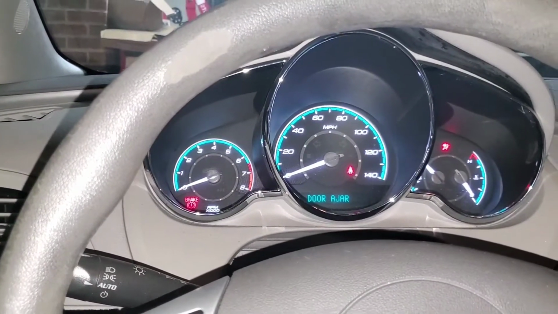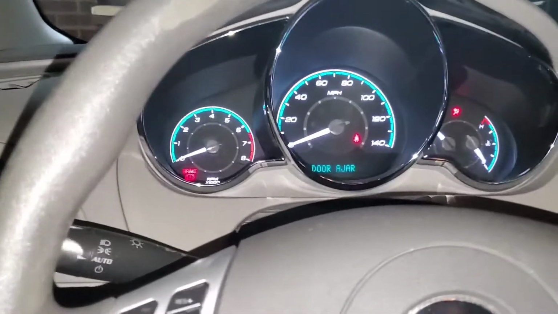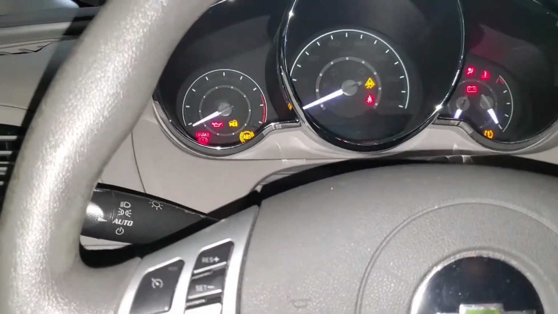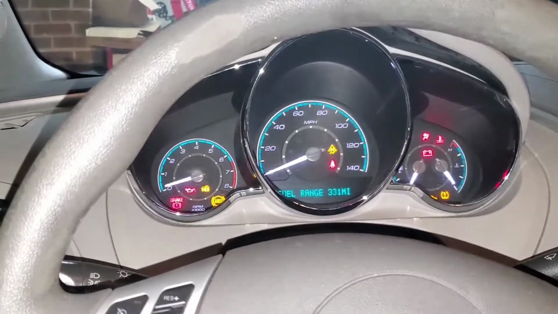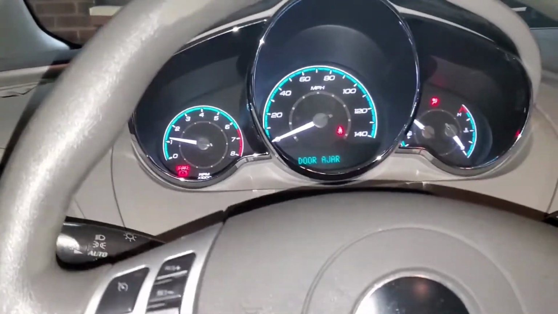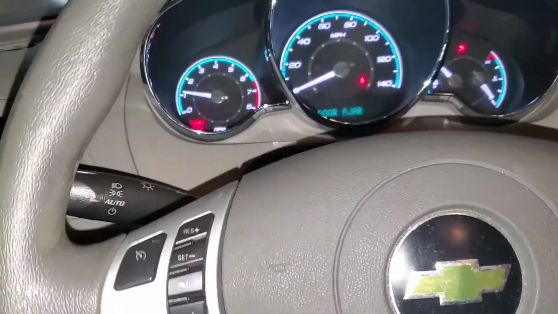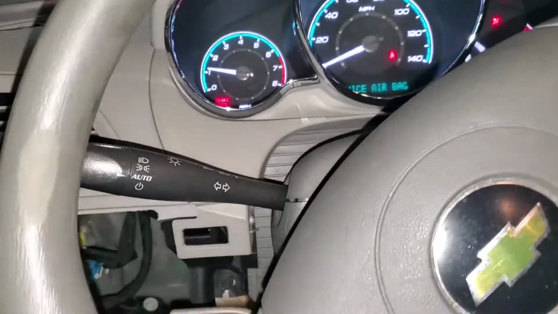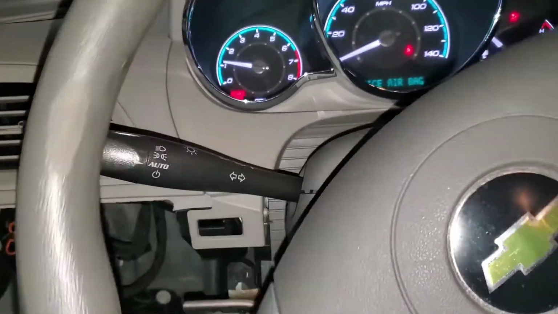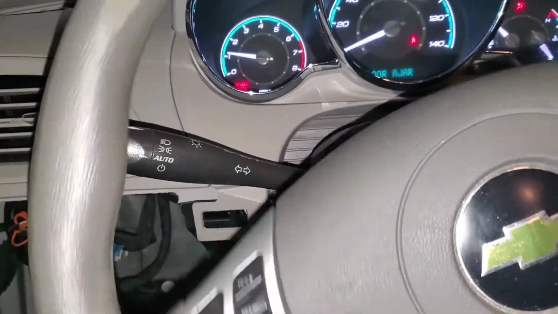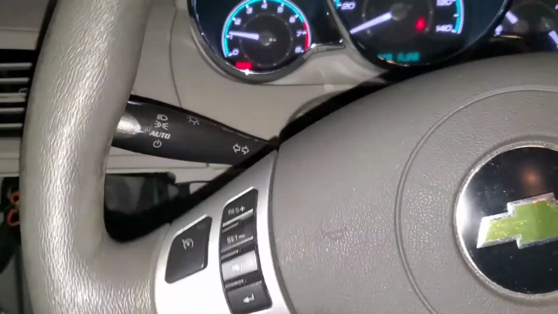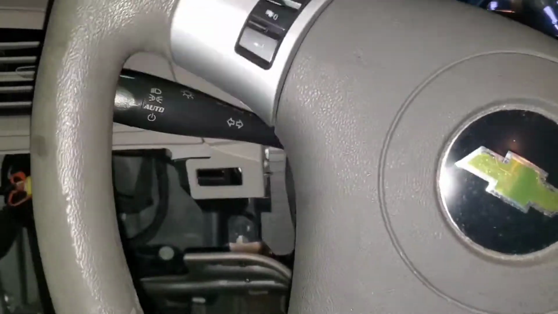Should probably clear the malfunction lights so far. All right. Not fighting me. Yeah, so it's not bouncing around anymore.